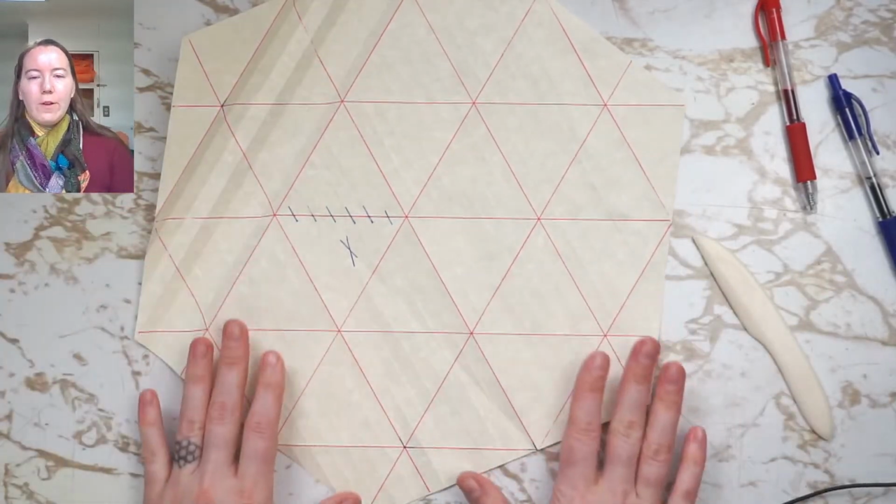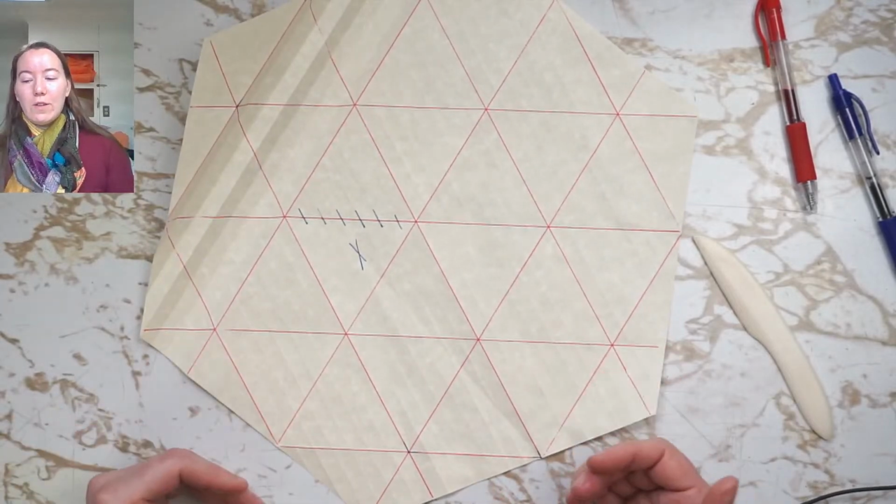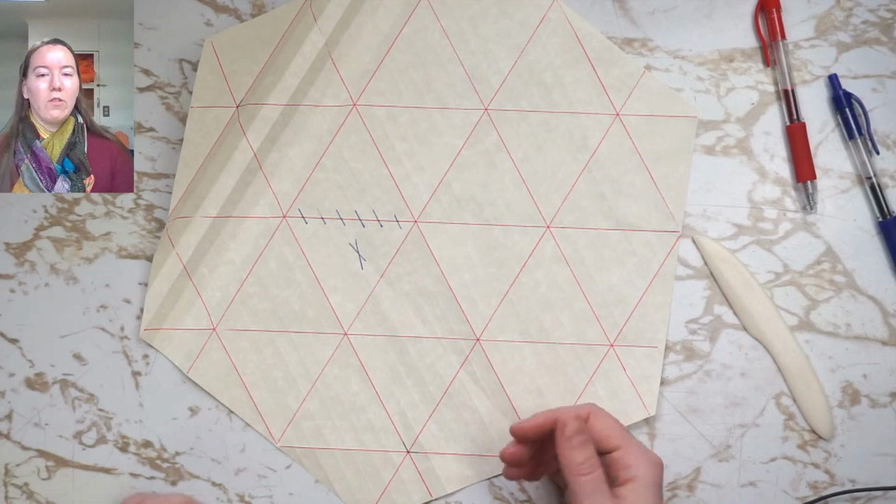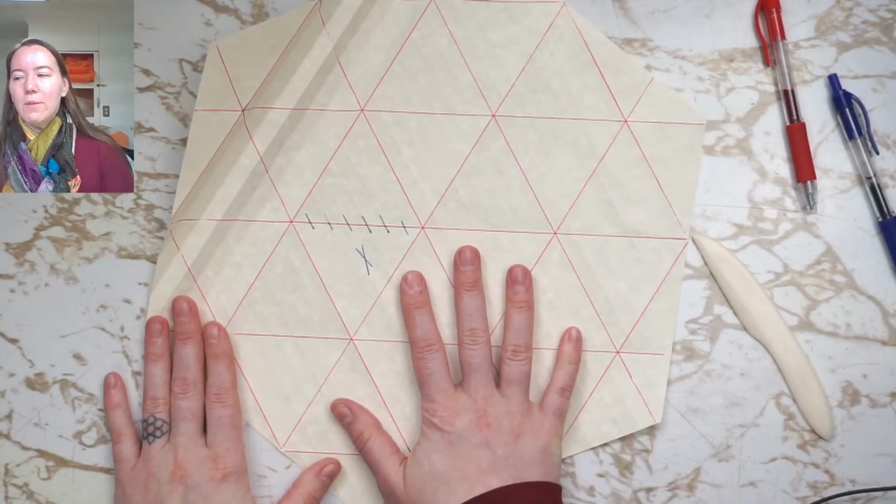So that's what I've got for you today for odd divisions on triangle grids. Thank you to Marie for the suggestion of sevenths for the rotated grid.